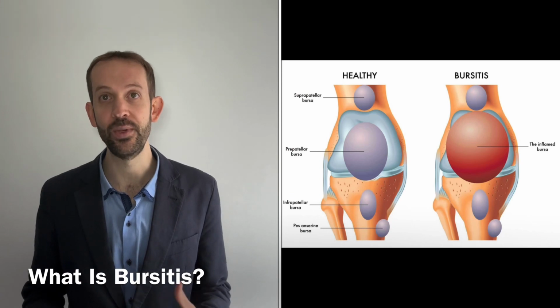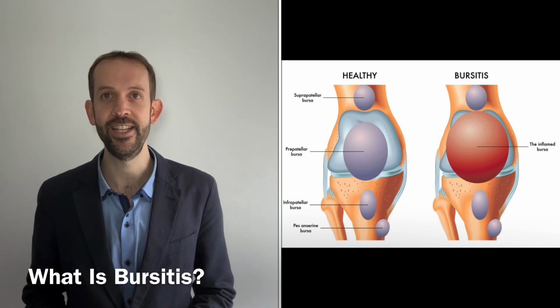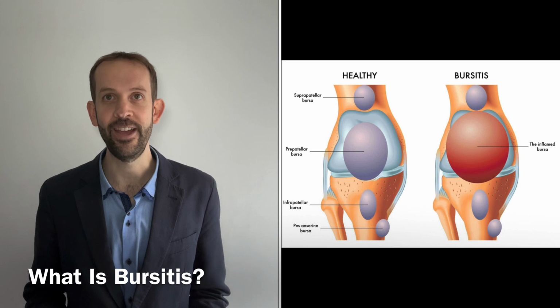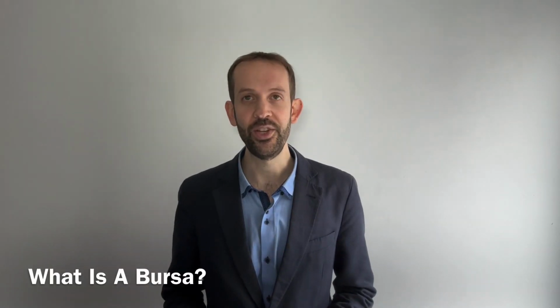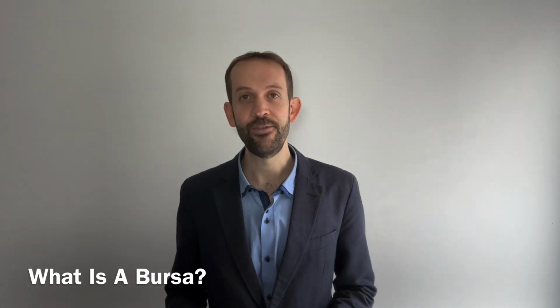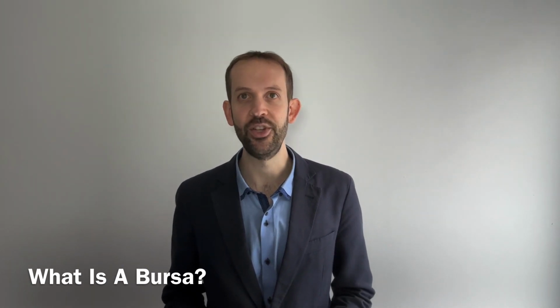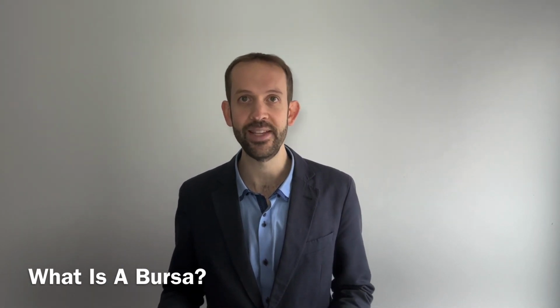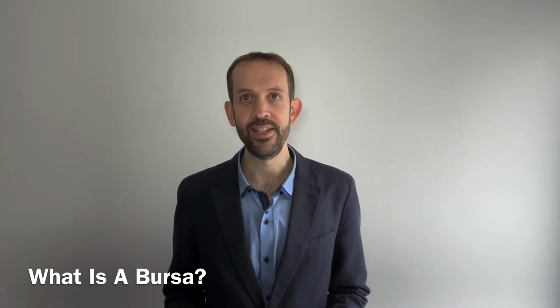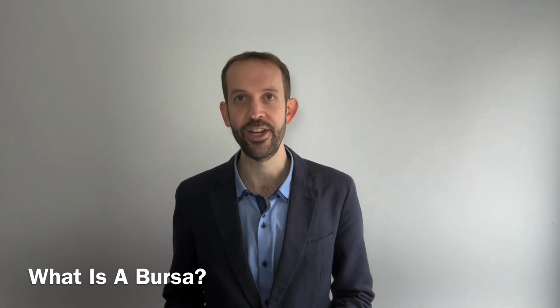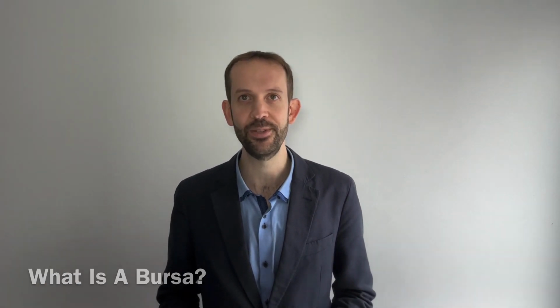First things first, what is bursitis? Simply put, it's inflammation of the bursa causing pain, heat, sensitivity and discomfort at the affected location, which then limits joint movement. Next question, what is a bursa? These are fluid-filled jelly-like sacs around your joints, surrounding the area where skin, muscles and tendons meet the bone. Their role is to lubricate and protect the joint from friction and irritation during movement.